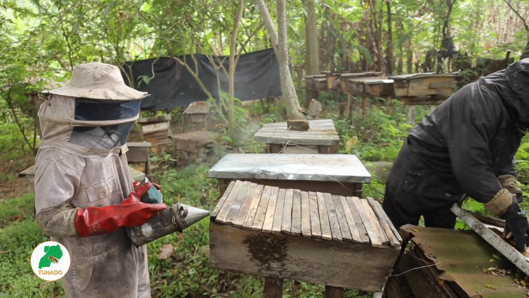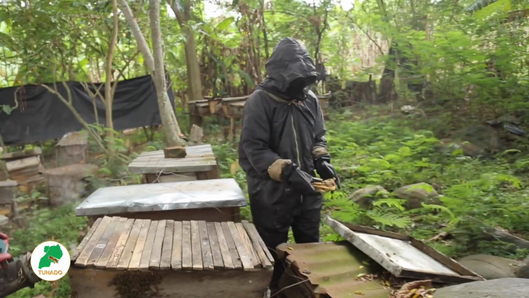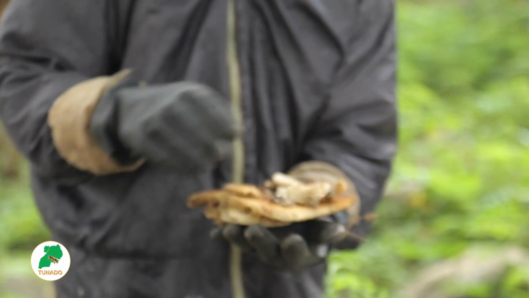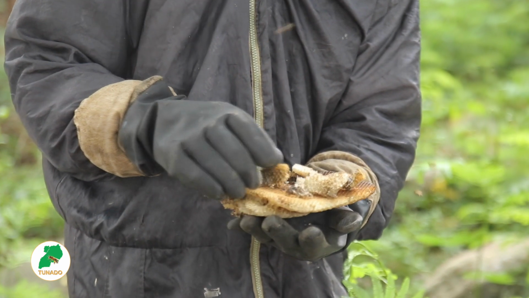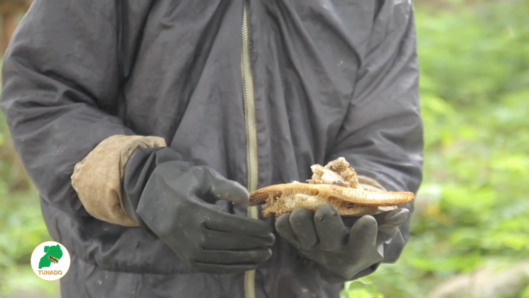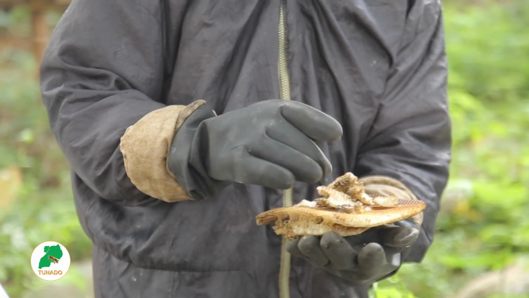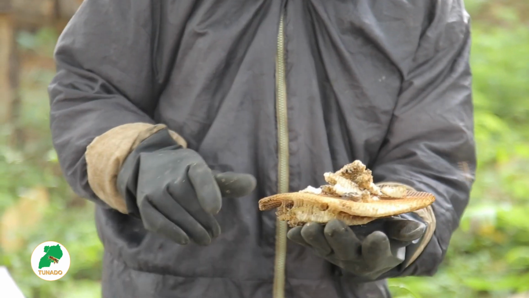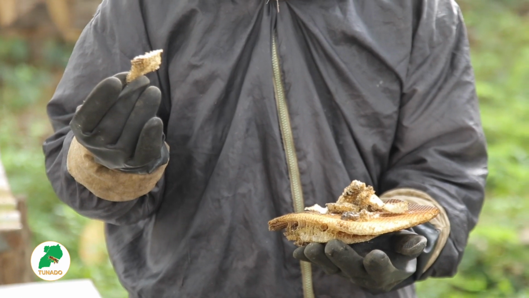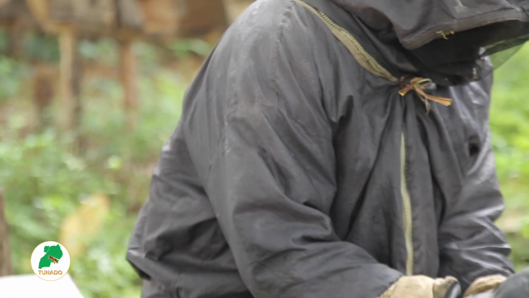So these combs we shall throw. Let me see them. These are the empty combs. But can they make beeswax? No. This one can't make beeswax. So dry comb has lost its value. Show me like this. Flip them, the bigger one, like that.